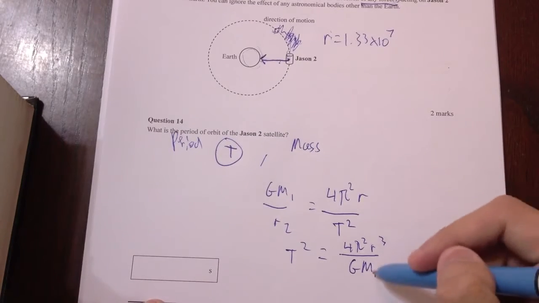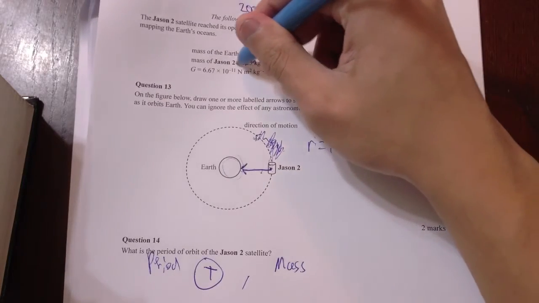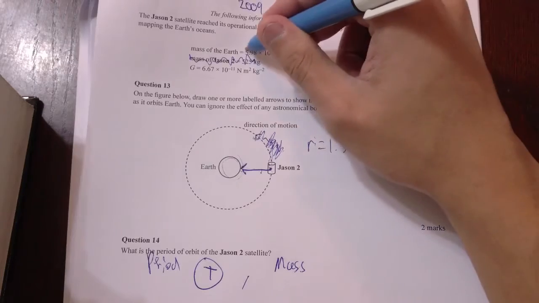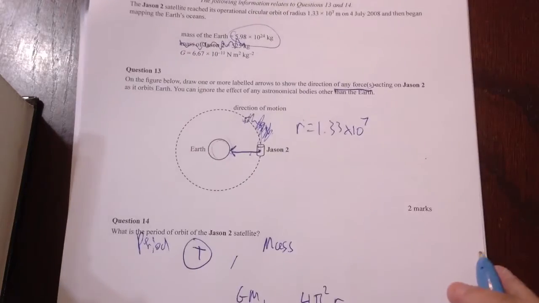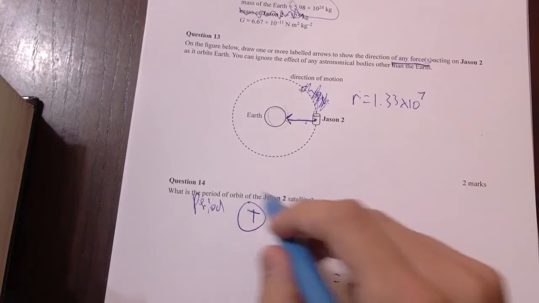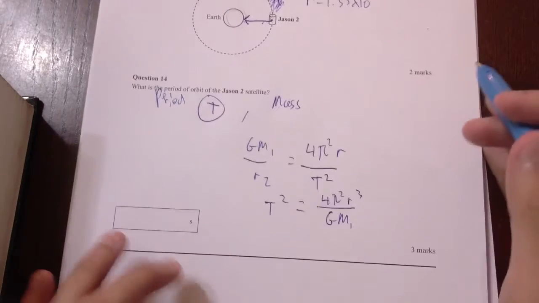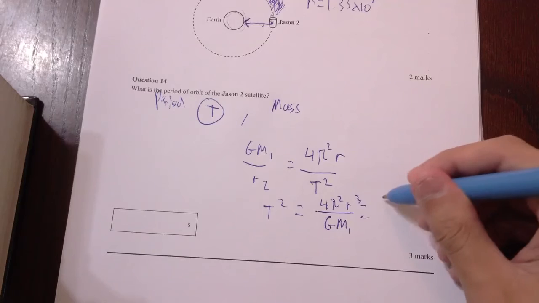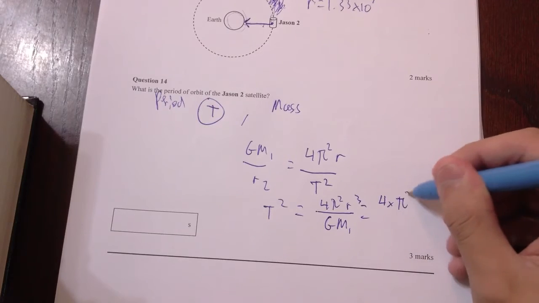And this M1, I think of M1 as the mass of the big thing. So we don't need that. Or maybe we need it later. So don't scribble it out, I'll just see if we need it later. We don't need it later, so that's okay. What is the period of orbit of Jason 2 satellite? So we need to just put these values in. 4 times pi squared times r cubed.